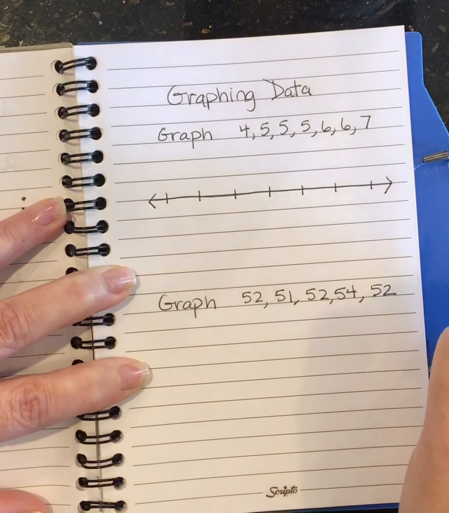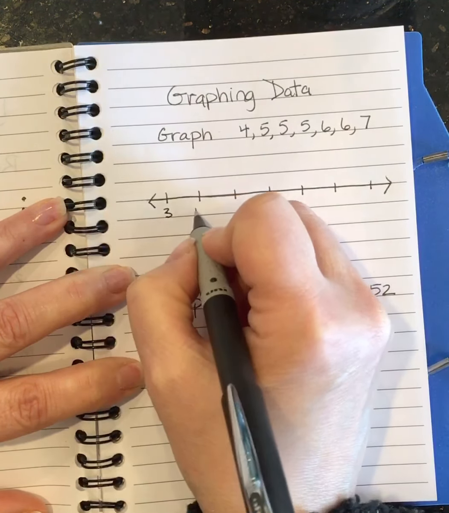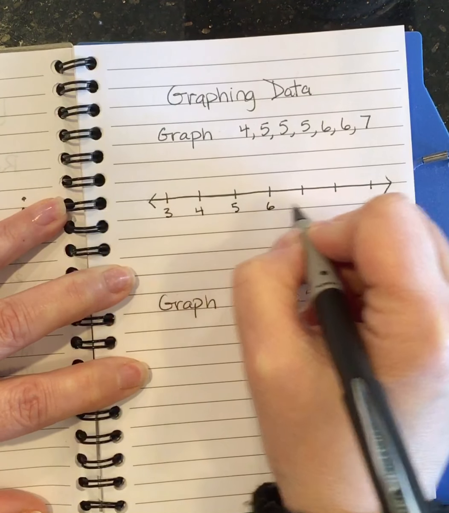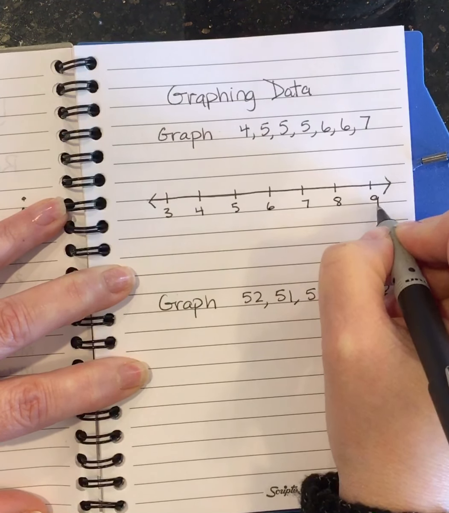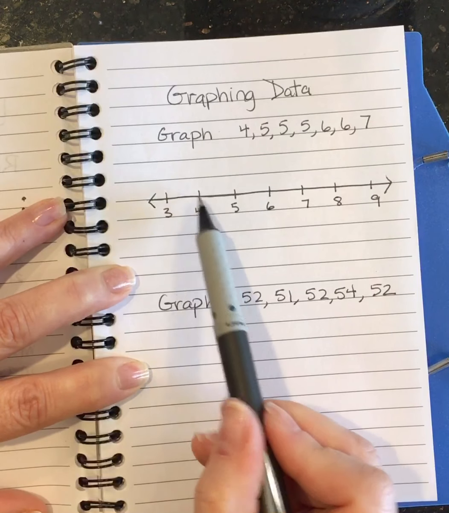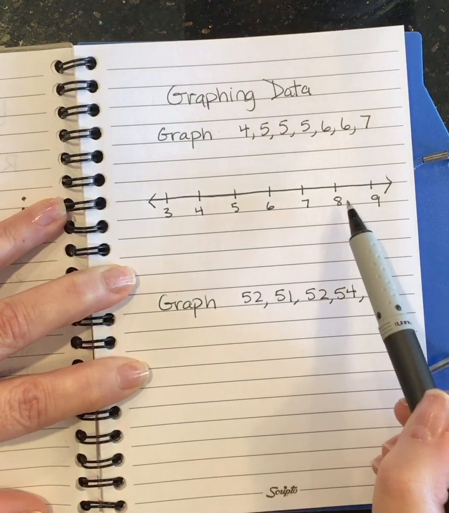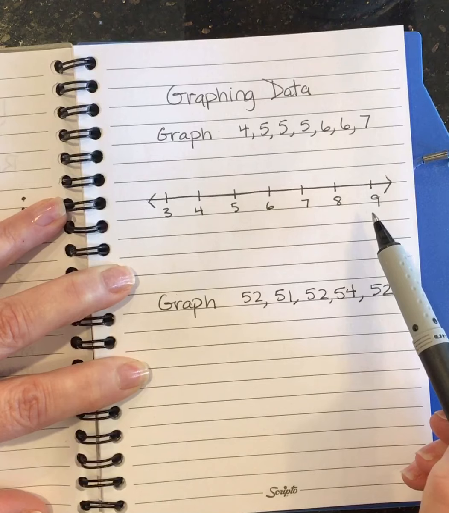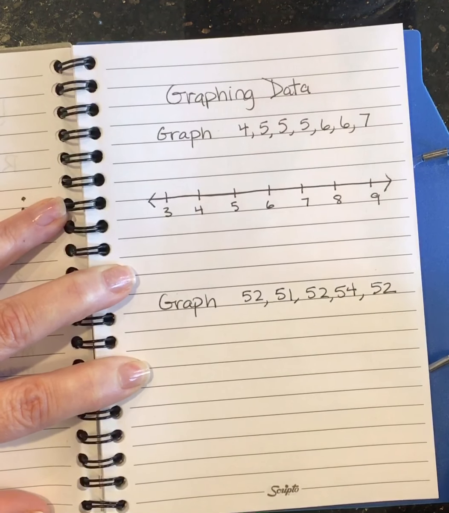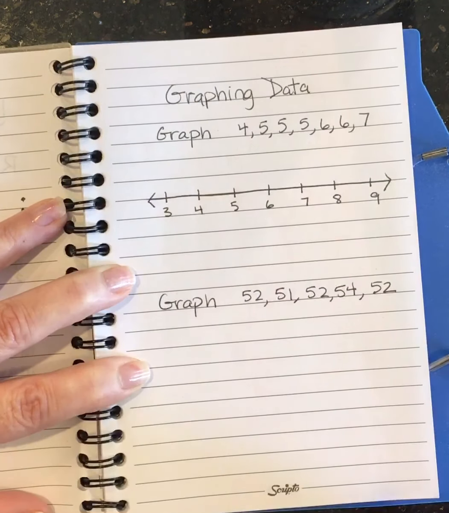Now I'm going to put numbers to my number line. 3, 4, 5, 6, 7, 8, 9. Remember, I always like to have at least one number below and at least one number above the numbers in the data set, if I can fit it onto my paper.